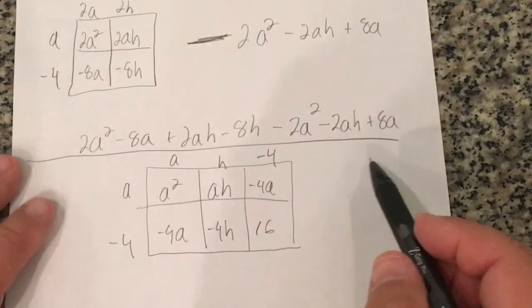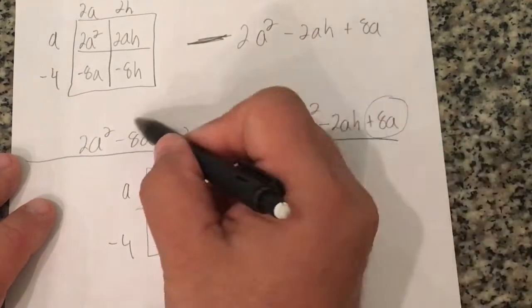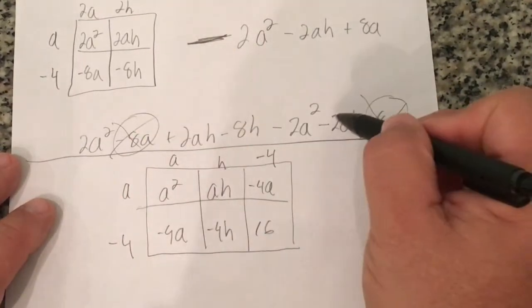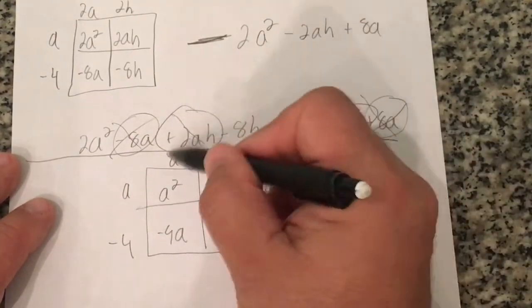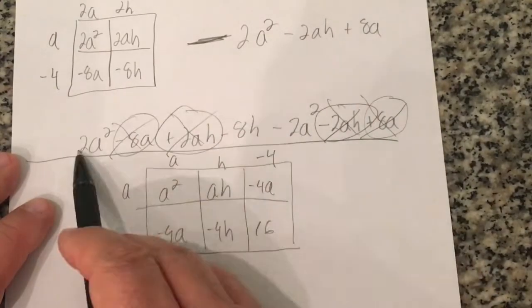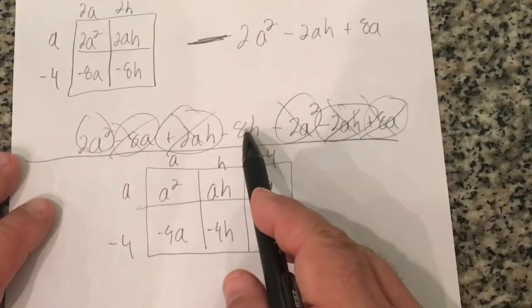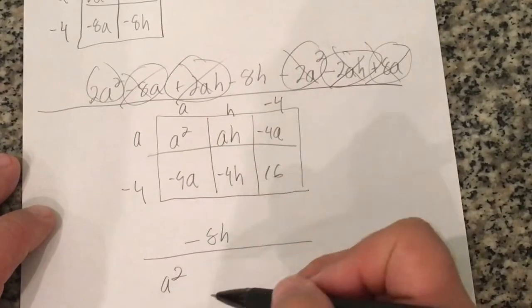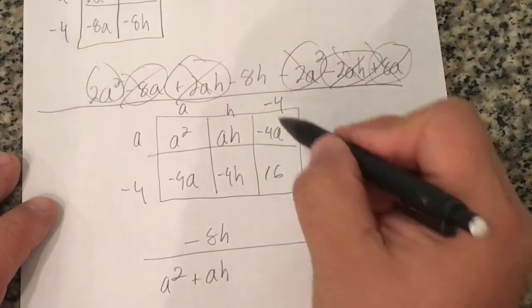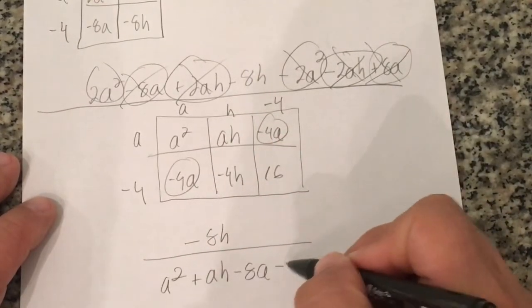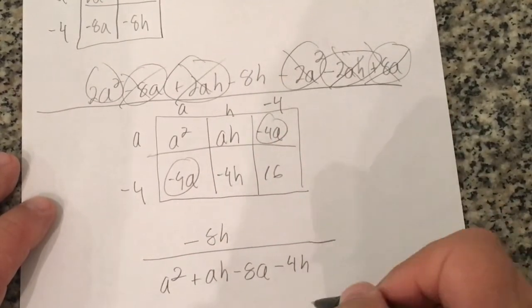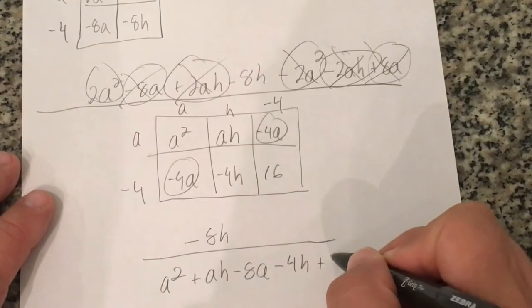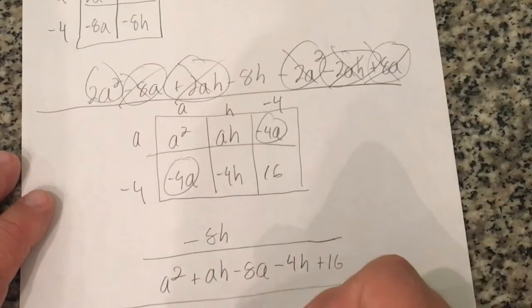Now if I look on the top, I'll notice I can start simplifying stuff. So the 8a and the negative 8a, they'll cancel out. The negative 2ah and the positive 2ah, they'll cancel out. The negative 2a squared and the positive 2a squared, yes, they cancel out. That leaves me on the top with negative 8h over a squared plus ah minus 4a minus 4a minus 4h plus 16. Now, this is all divided by 8.